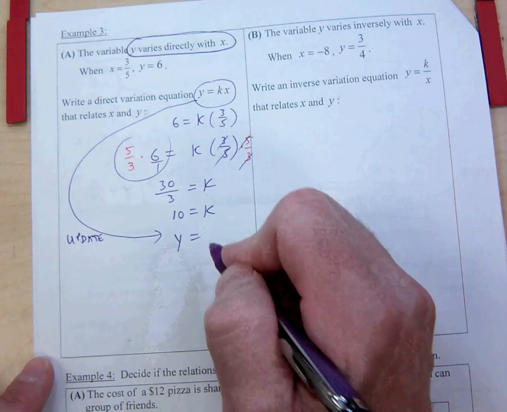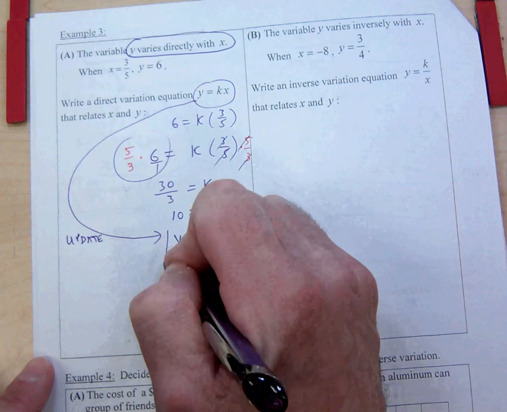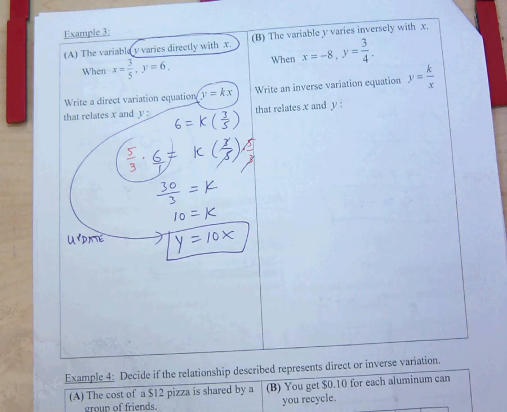That's right. Okay, so everybody agree that that's my equation for this situation then, right?